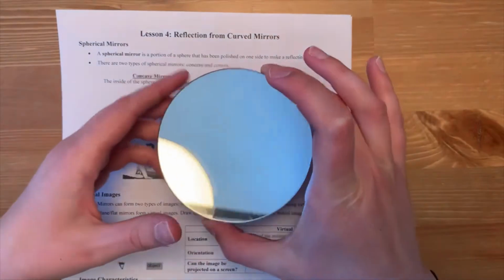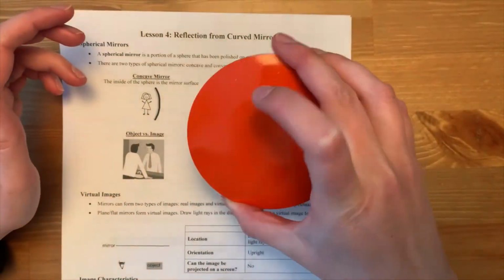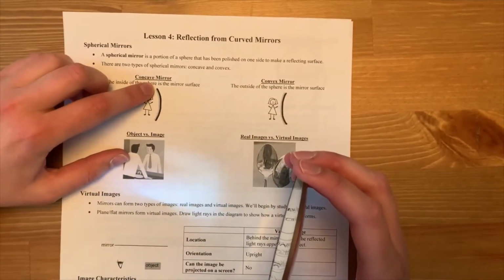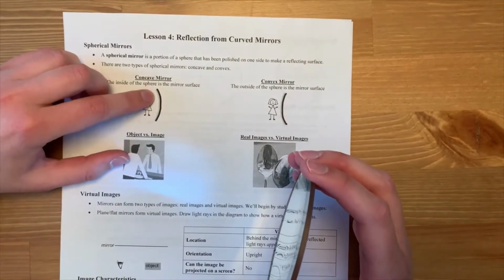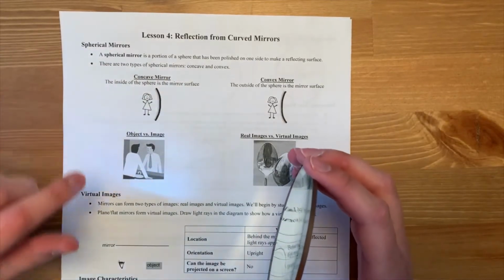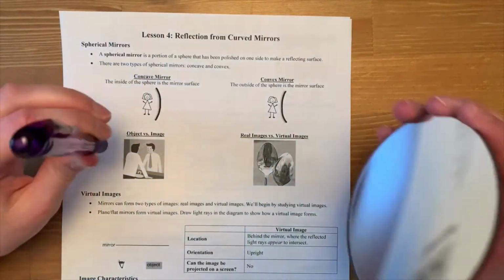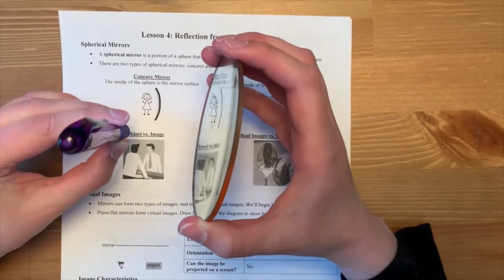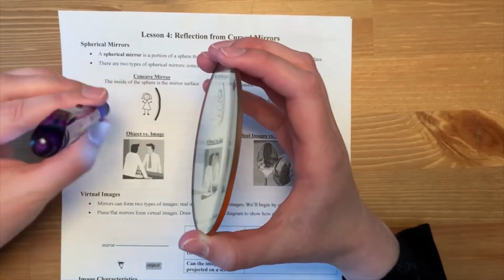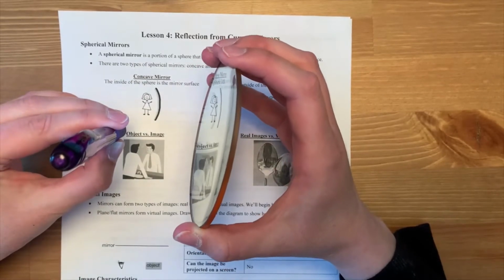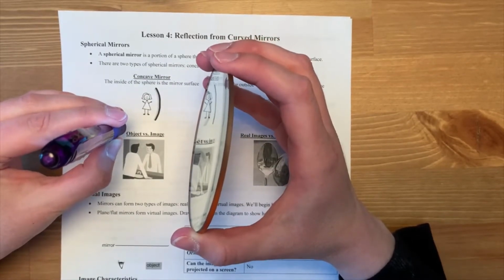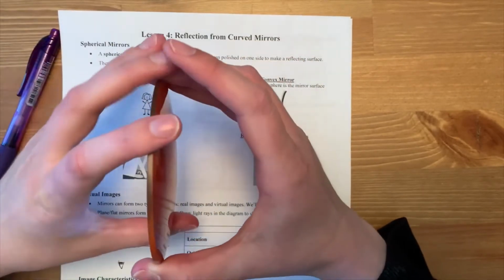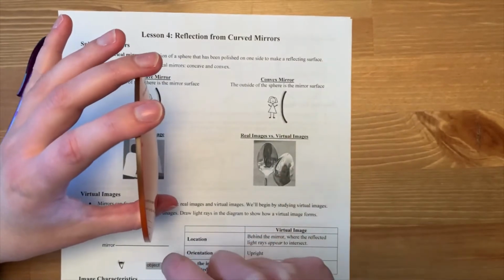So here I have a concave mirror. It has two sides, the back side, which is not a mirror, and the front side, which is. I've tried to show that on here by drawing one side of the mirror as gray. That's supposed to be the shiny side. If we pretend that this pen is the person standing in front of the mirror, which means the person is standing on the same side as the shiny side, the mirror is going to bulge away from the person. I don't know if you can really see that very easily, but the mirror is bulging out like this.